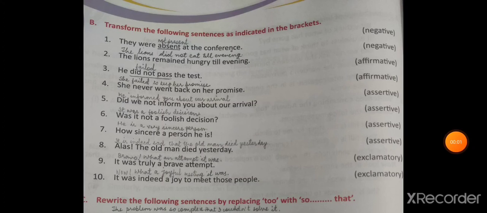Okay, coming on to exercise B, transform the following sentences as indicated in the brackets. What we have to do here is change the sentence according to the command given to us in the bracket. First one is "They were absent at the conference." We have to change it into negative. So, "They were not present at the conference." We have to add not to make it negative, but since we are using not, we have to use the opposite of absent.